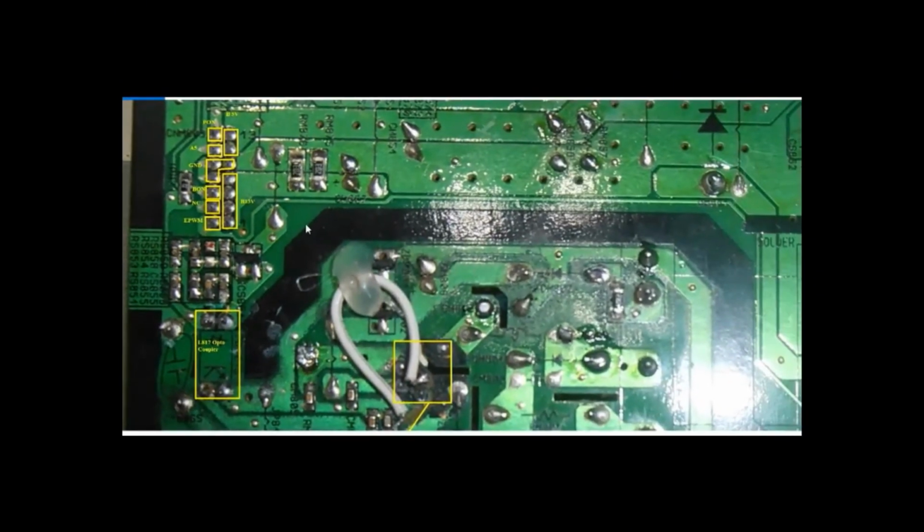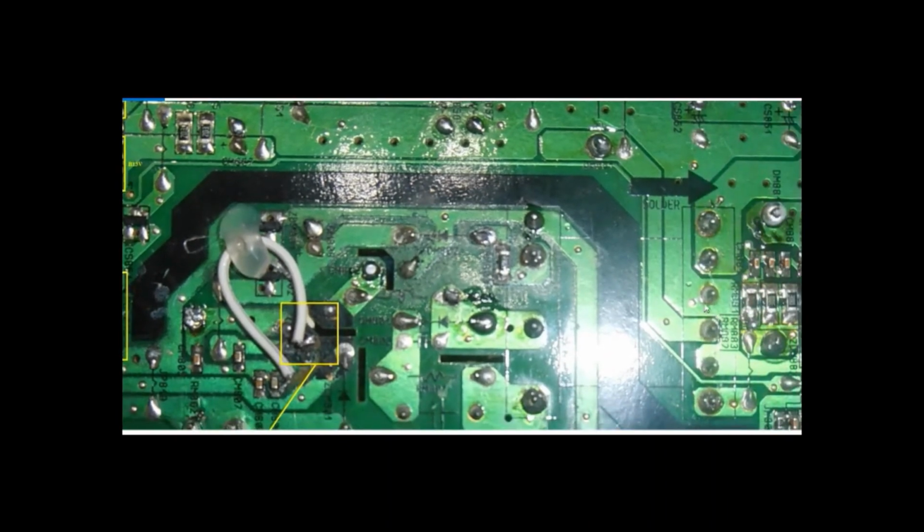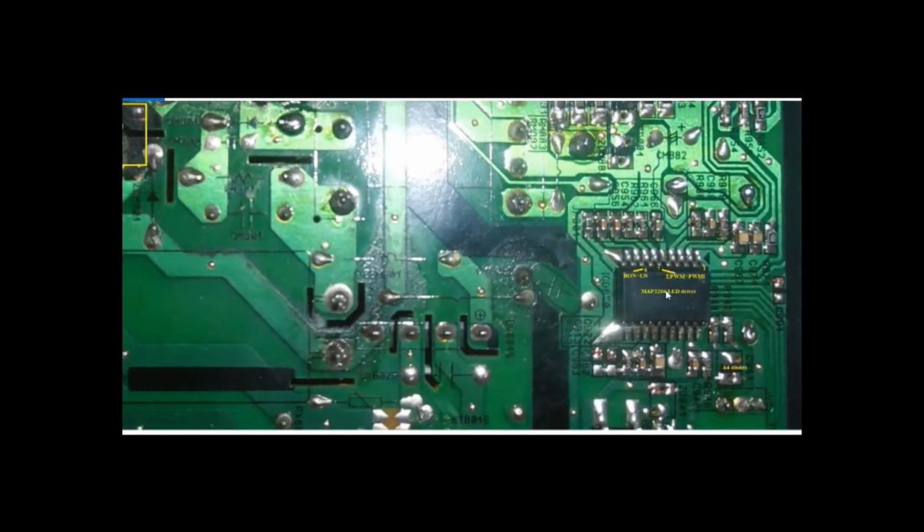If you see this, this side the EPWM connection moves far away from the coil side. The reason is this IC. This is the one that controls the backlight LEDs of the LCD panel. That driver IC operates in a different way.